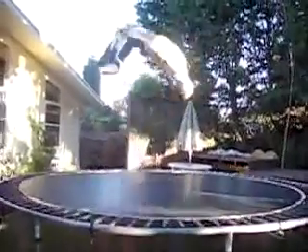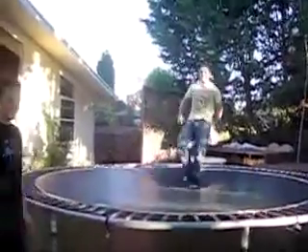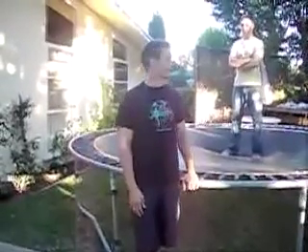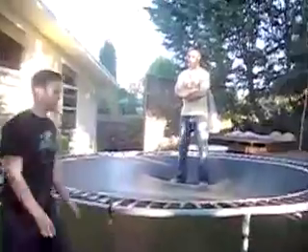Now Mike is going to demonstrate a layout backflip. In a layout, your body is straight, and so your mass isn't centered around the axis of rotation, and so your radius is a lot larger. Here's another layout.